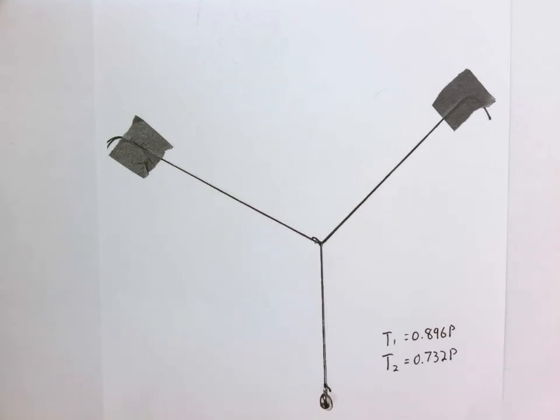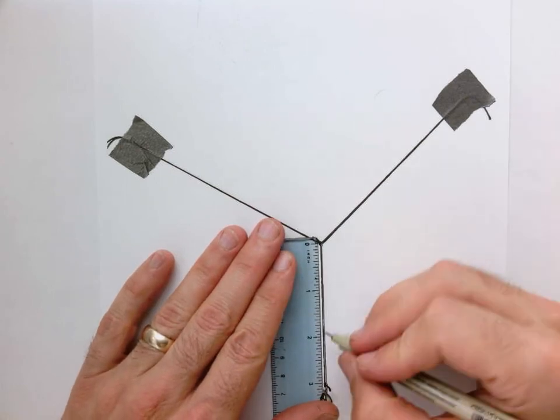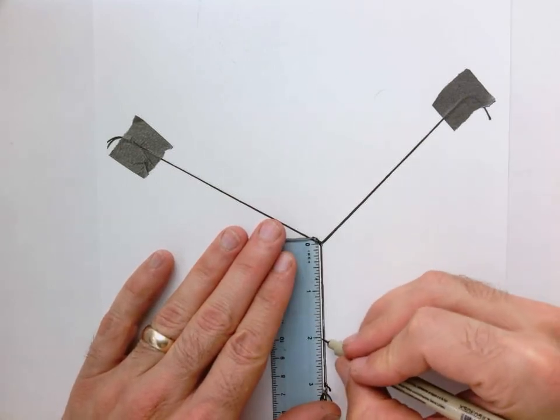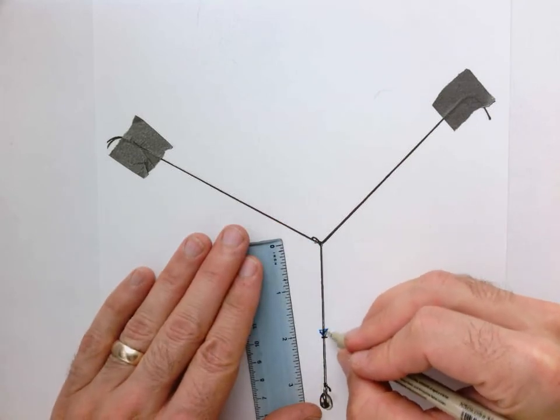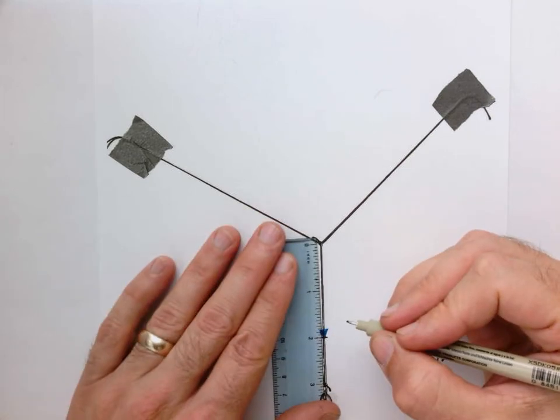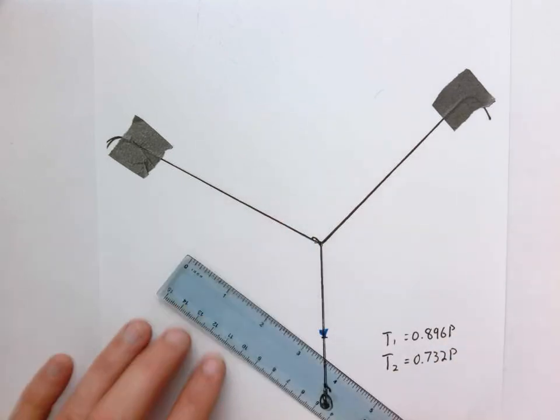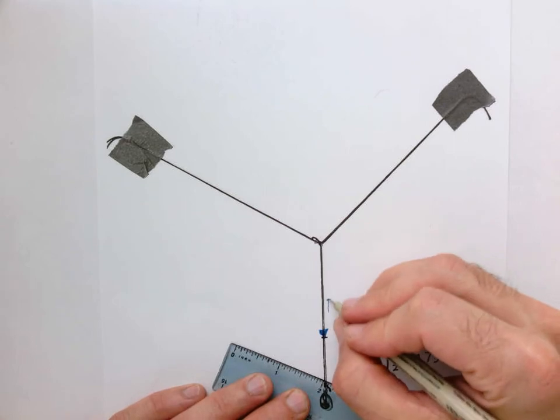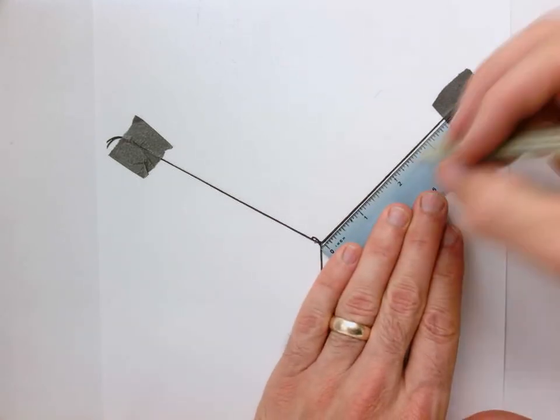So I'm going to take my ruler here and mark my vector P, and just for the purposes of this video I'm going to make it 2 inches so it shows up nice. So I'm going to put the point of that right at 2 inches as best I can, from there to there. Now I'm going to draw my vectors T1 and T2 as best I can to proportion.